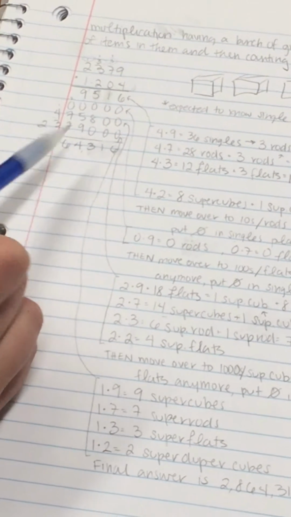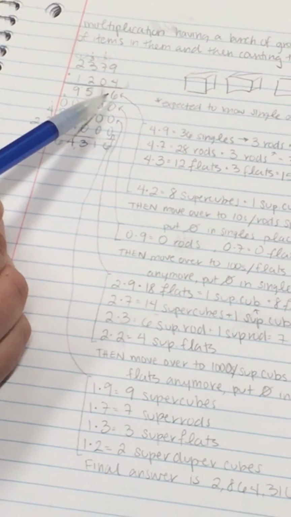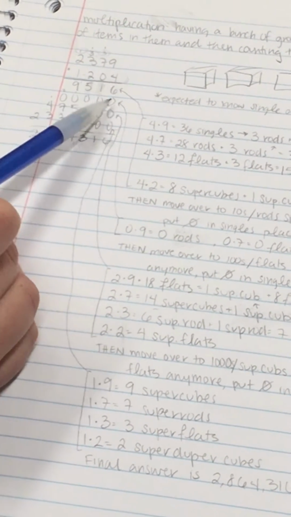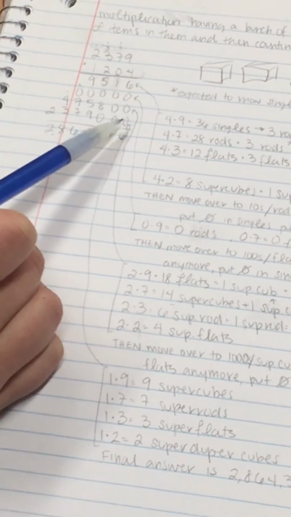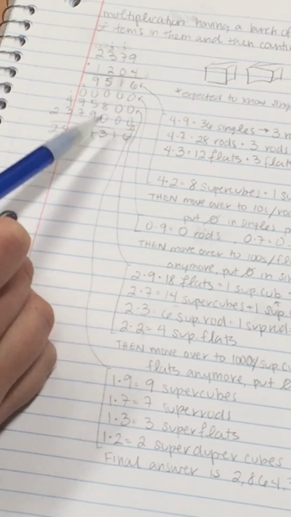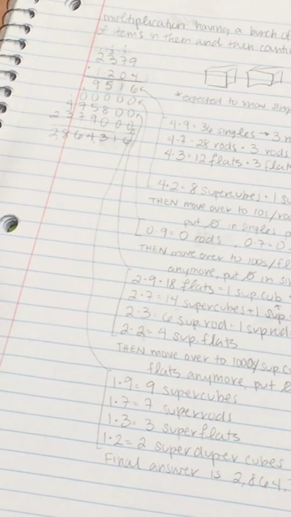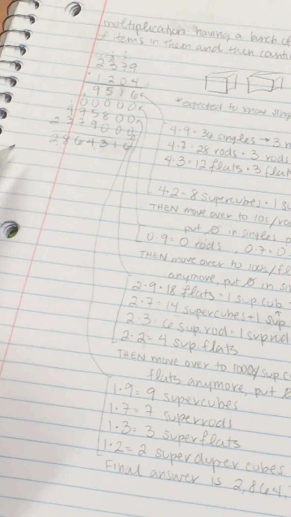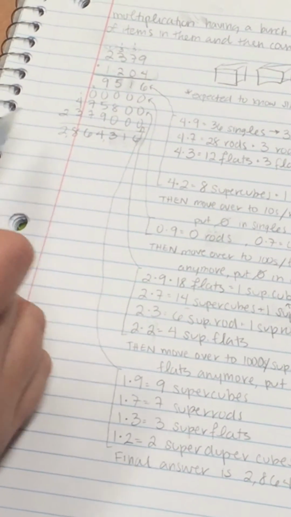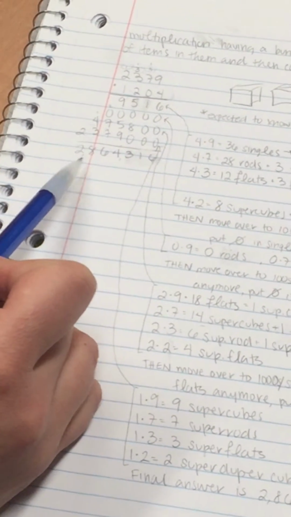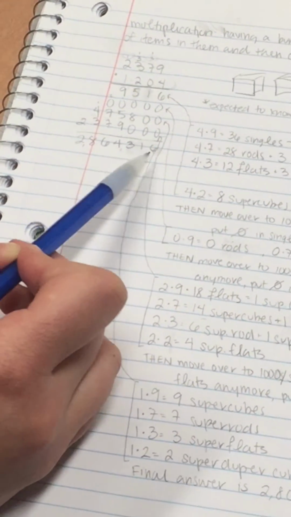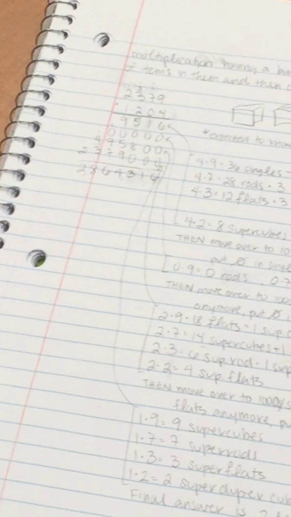Once we have all of these numbers here, we have to add them up in the vertical direction because we'll start with however many singles we have, and we just have the 6 because there's a 0 in each of the other singles places. And then we'll do that with each different row, and for our final answer we get 2,864,316, and that is how you do multiplication.